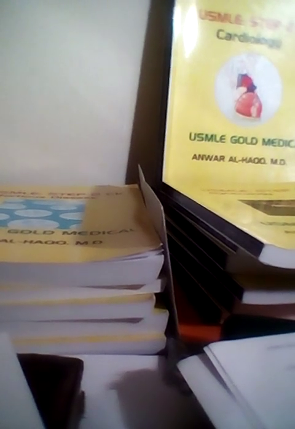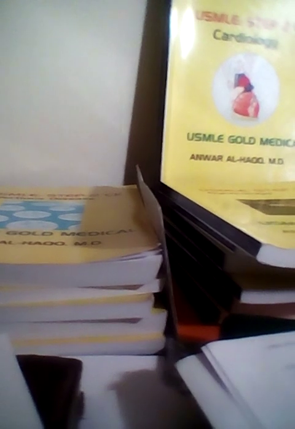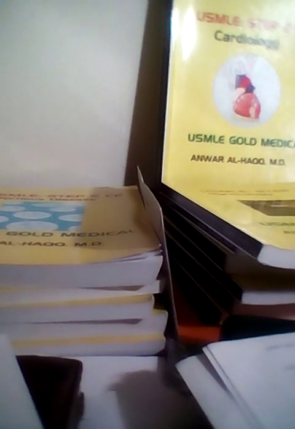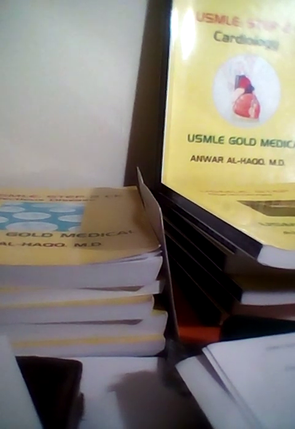So after we know the person has a low reticulocyte count and the mean corpuscular volume is below 80, what is the next step we can do? We have to measure the serum iron. Serum iron will give us some hints about what the diagnosis could be.